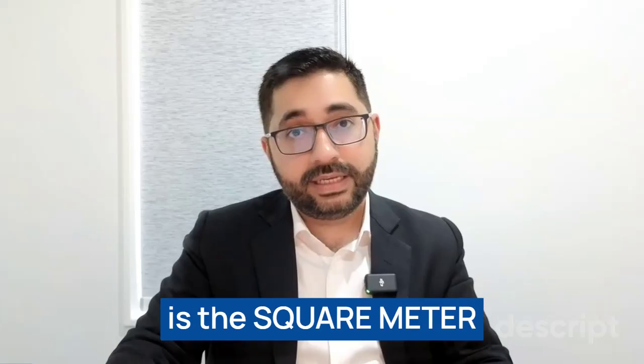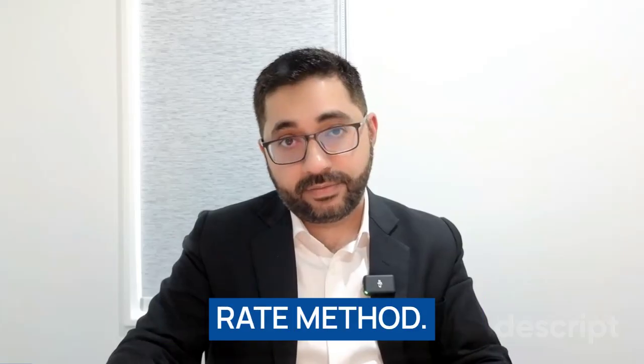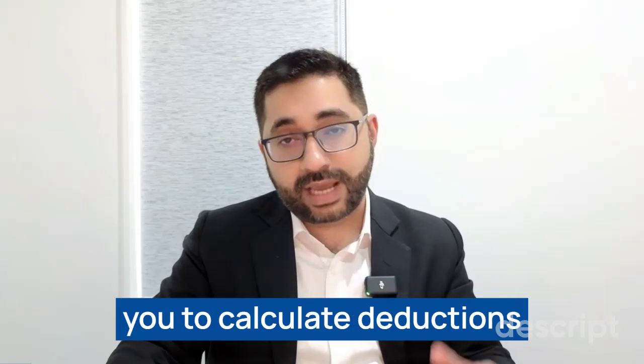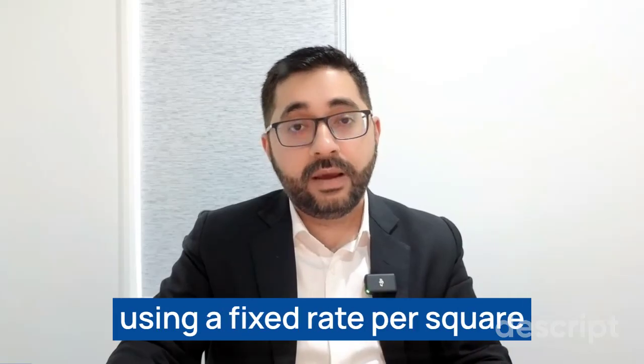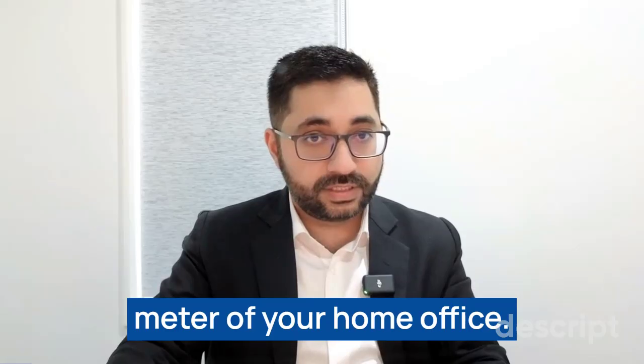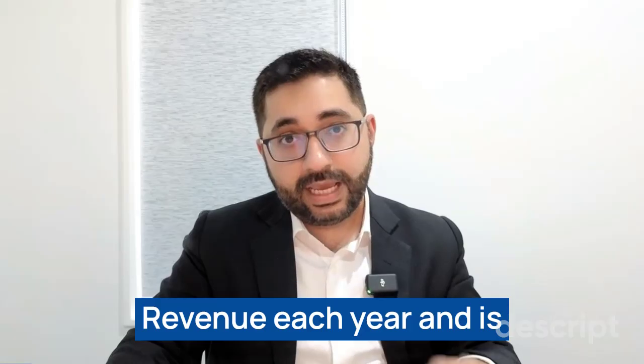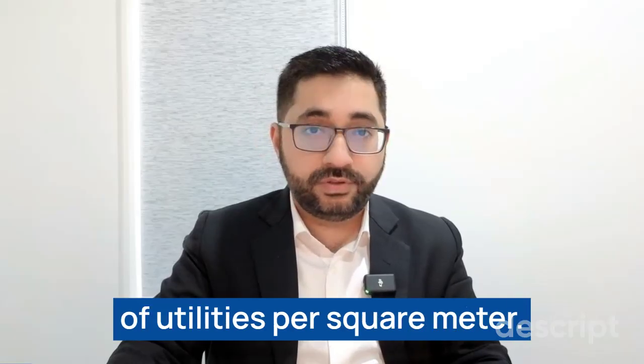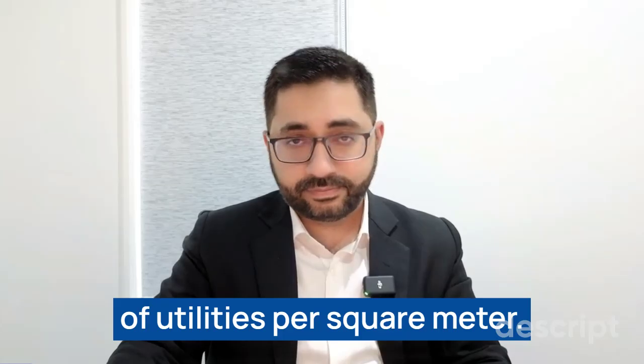The second method is the square meter rate method. This simpler method allows you to calculate deductions using a fixed rate per square meter of your home office. The rate is set by the Commissioner of Inland Revenue each year and is based on the average cost of utilities per square meter.